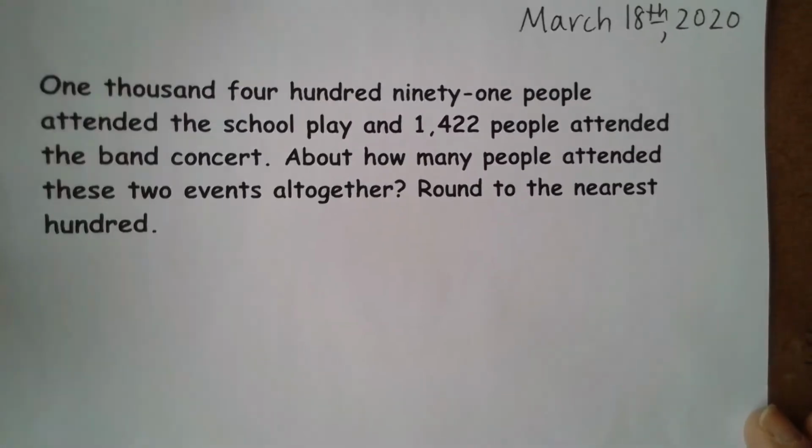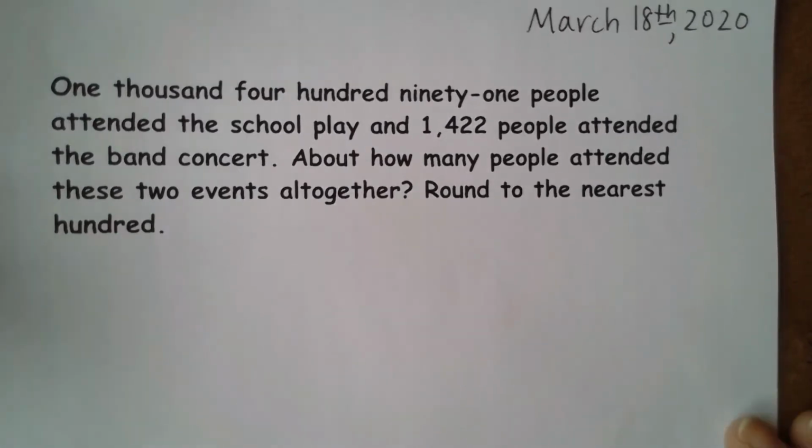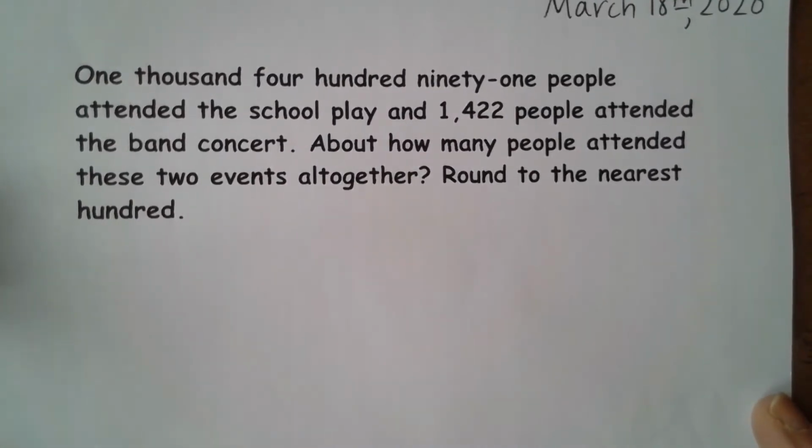Okay, guys and dolls, here we are. Here's the story problem from March 18th. So we're going to read it carefully, and we're going to underline and chunk as we read.